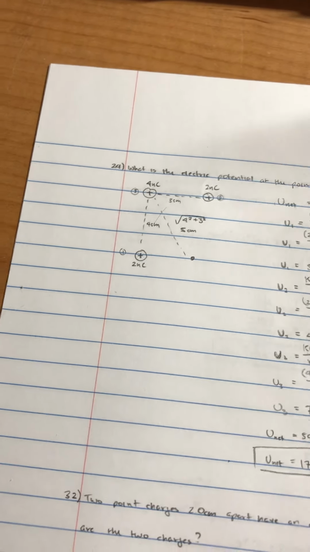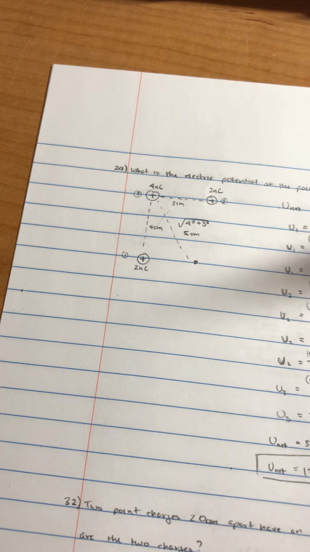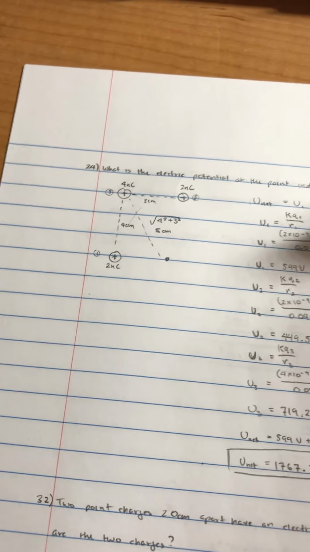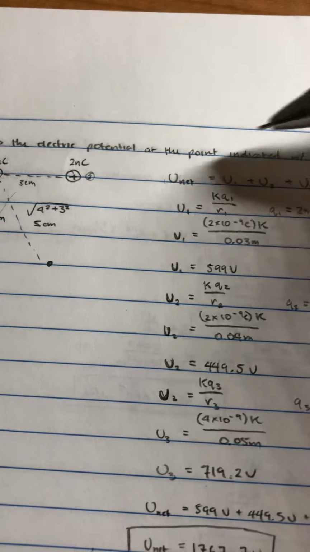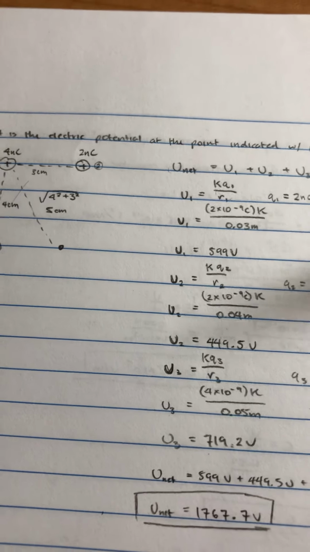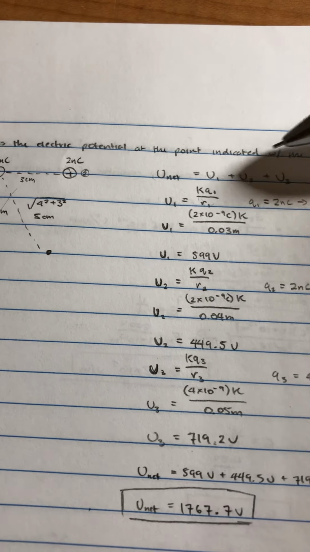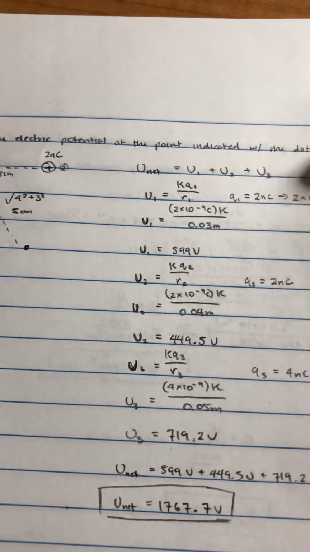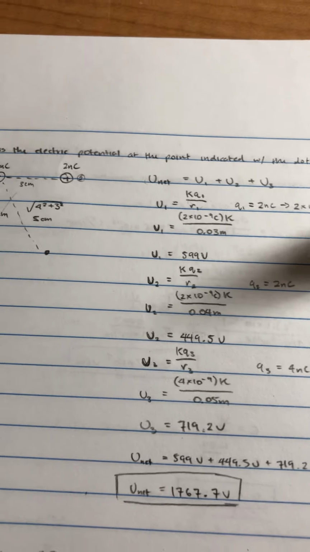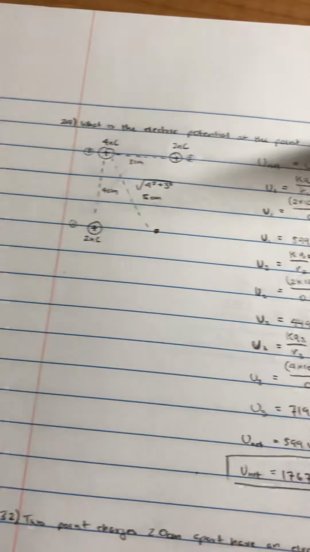So you have to find individual electric potentials from each charge acting at the point to get a net electric potential, I called it. And that is, again, just the sum of the individual electric potentials acting at the point.